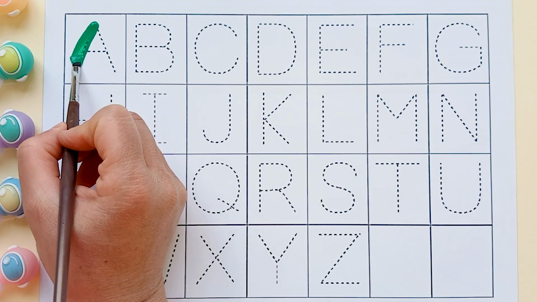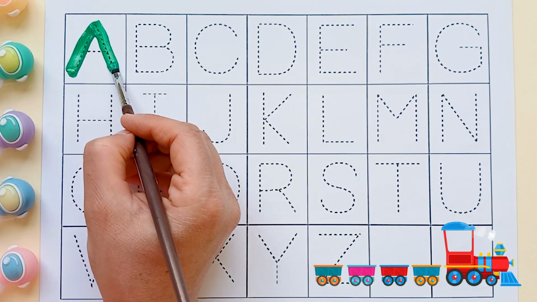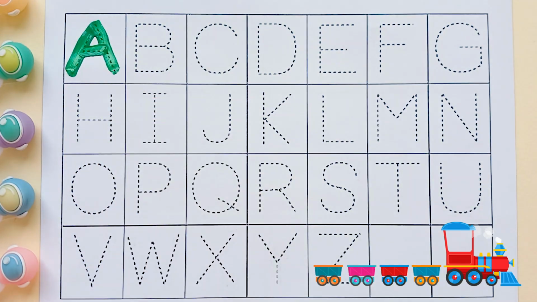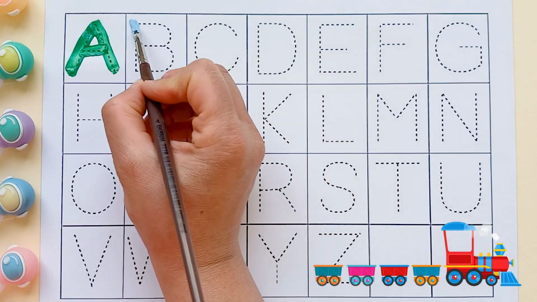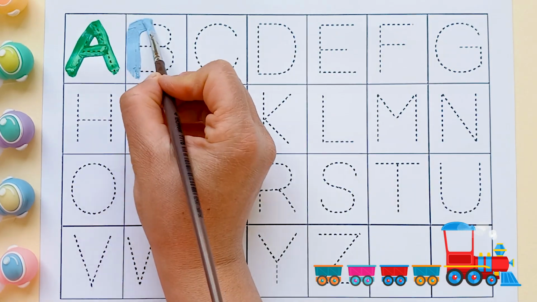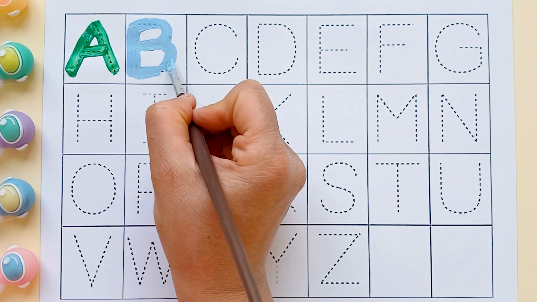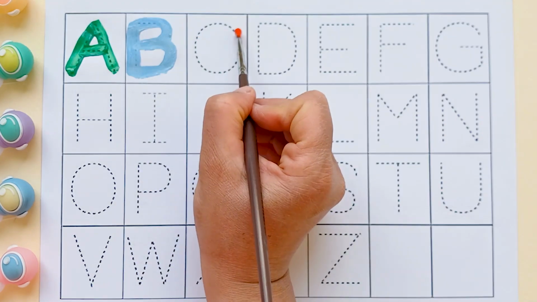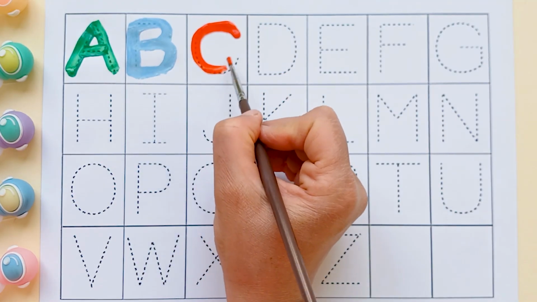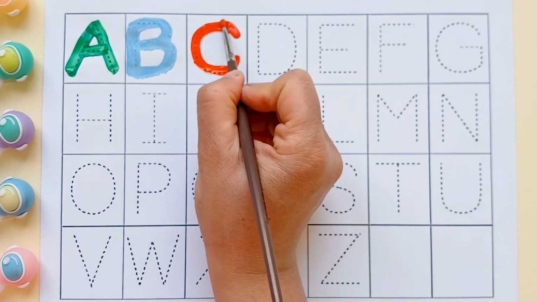Green color. A for apple. Blue color. B for ball. Orange color. C for cat.